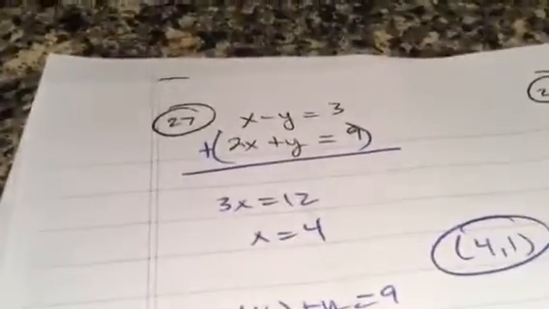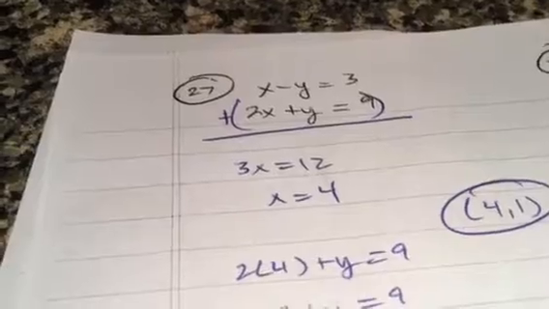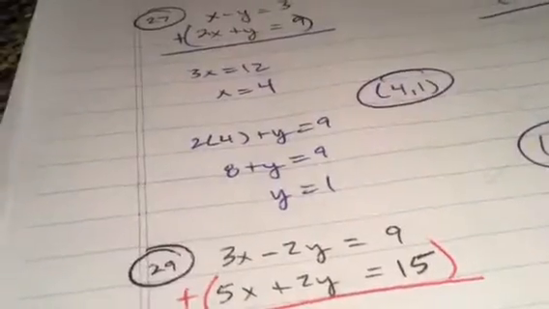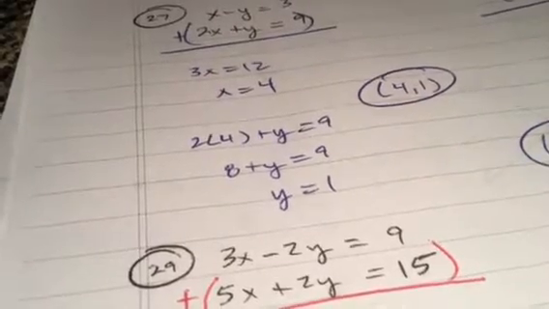You will have several questions that have obvious elimination. The y's are opposite, so add the equations together. That'll get rid of the y's. You'll get x is 4. And plug it in maybe to the bottom equation. There you get y is 1.